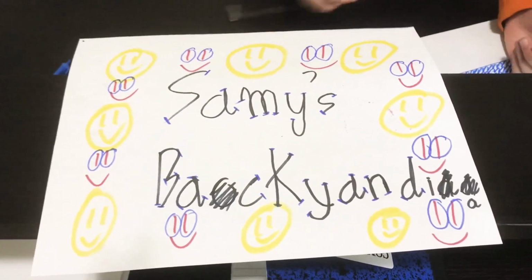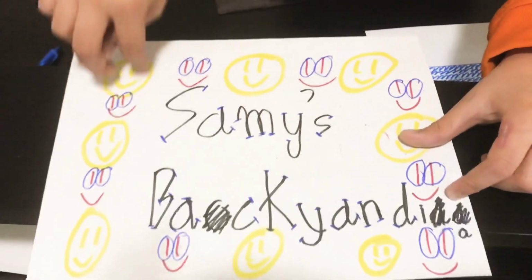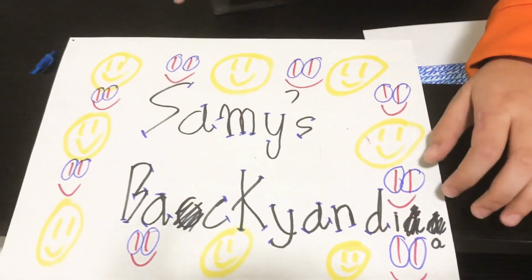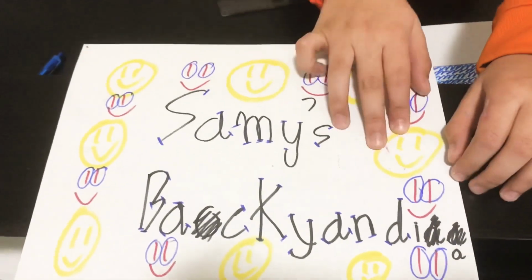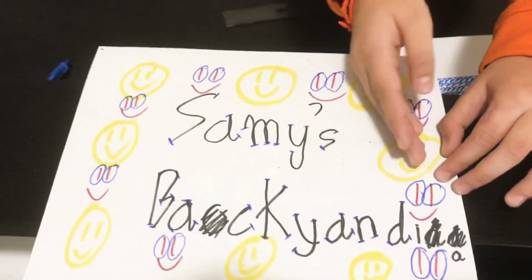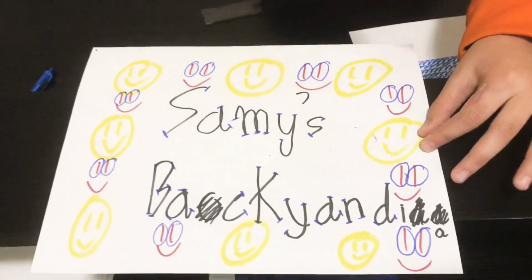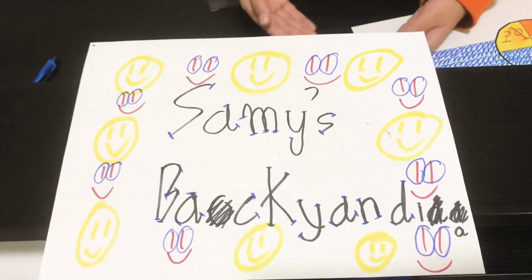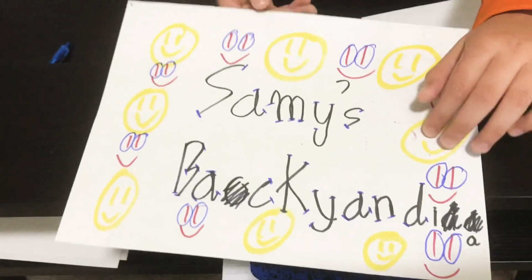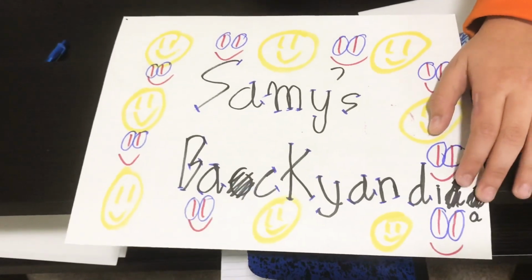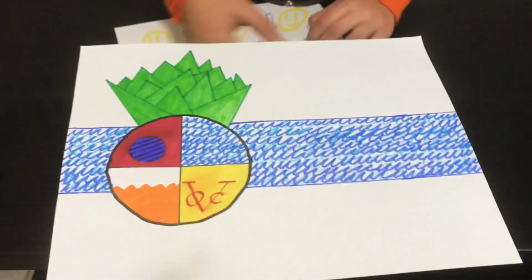And the third problem is, look at all these smiley faces. They're uneven, they're uncentered, they have no meaning. They're basically just put there for decoration, which is not necessarily a bad thing, but it takes away from the feel of the flag. Now, let's talk about this flag.